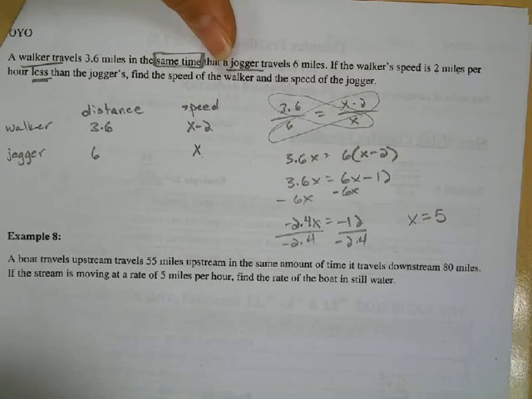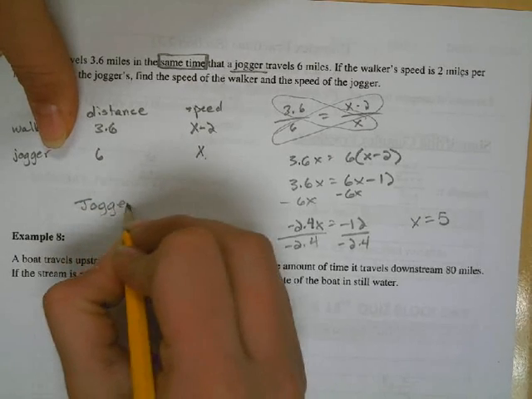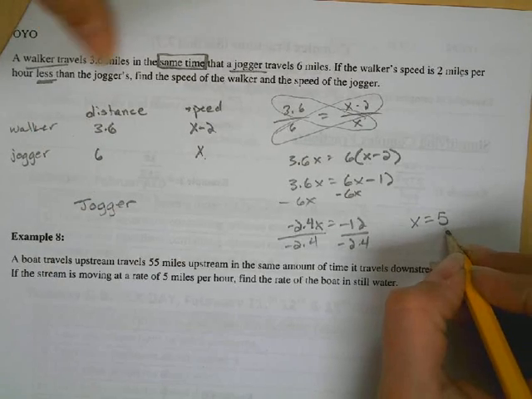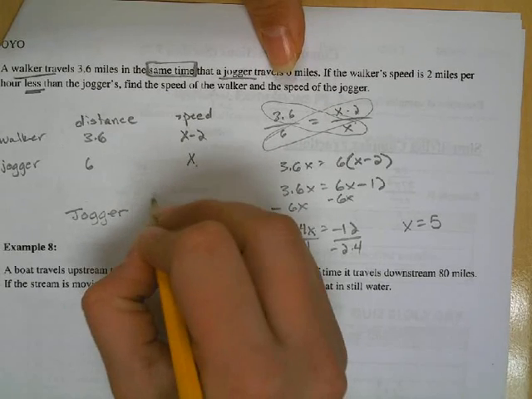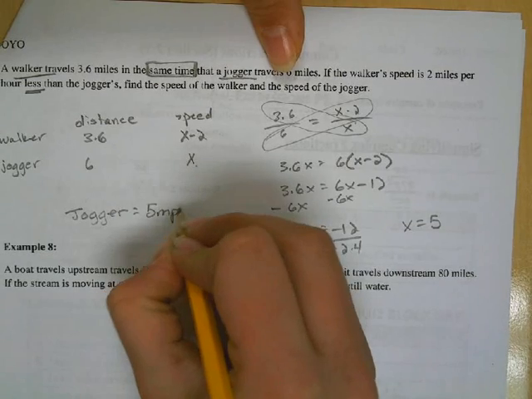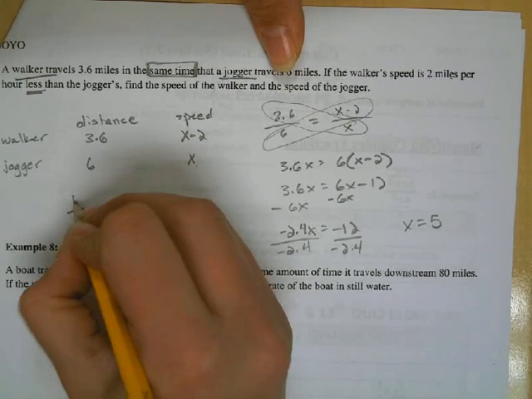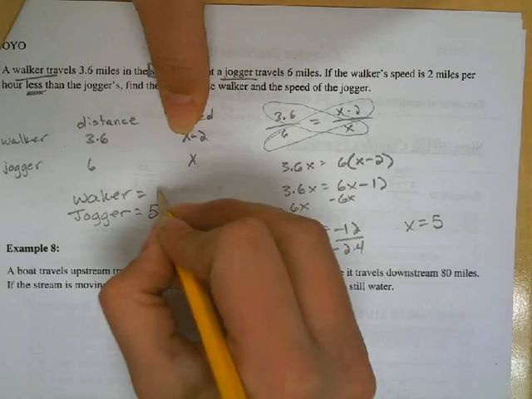So, what was x? X was my jogger's speed. So the jogger is going to be 5 miles per hour. And my walker moves at 3 miles per hour.